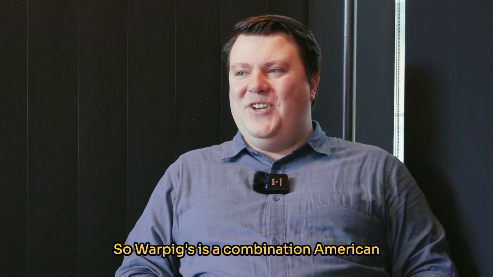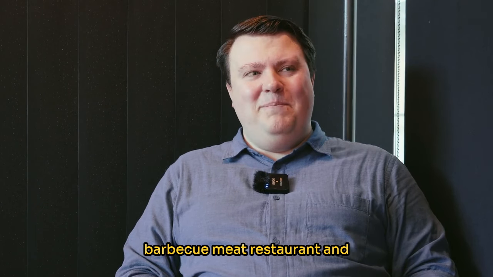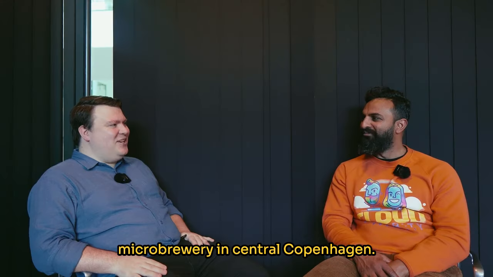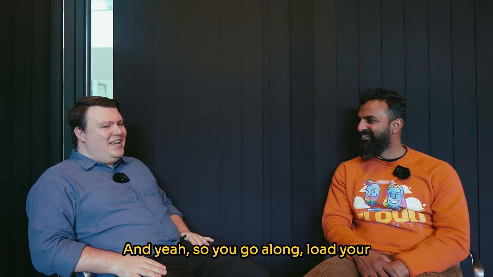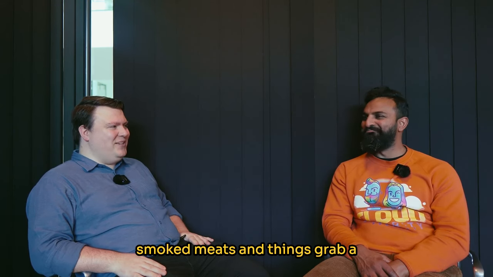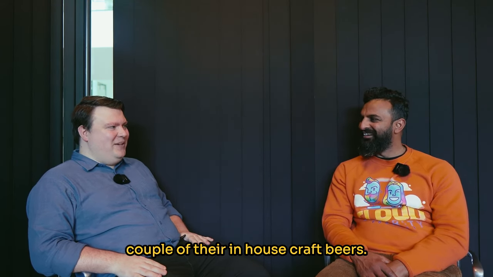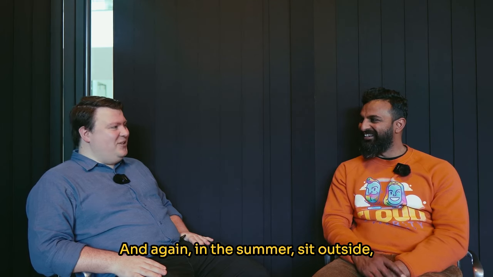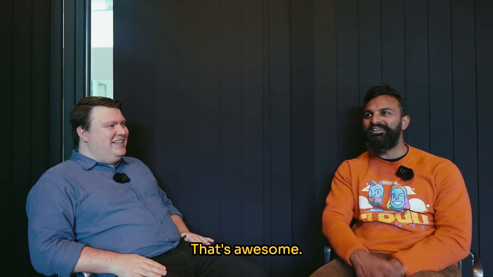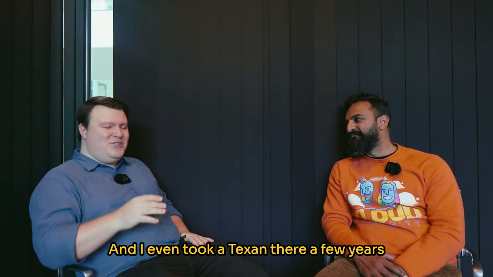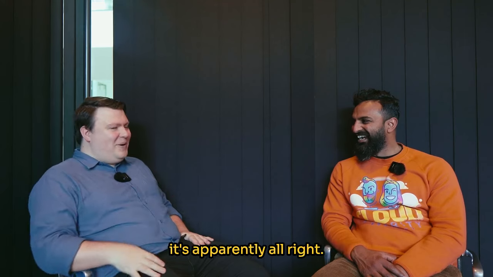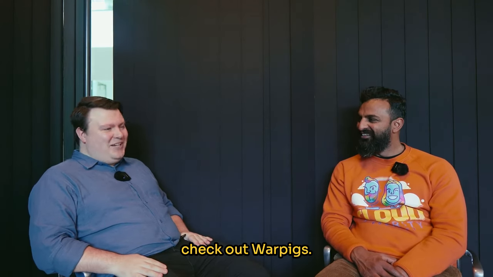So War Pigs is a combination American barbecue meat restaurant and microbrewery in central Copenhagen. And so you go along, load your plate up with all kinds of amazing smoked meats and things, grab a couple of their in-house craft beers, and again, in the summer, sit outside, enjoy the vibes and just chill out. Great smoked meat and craft beer. That's right. And I even took a Texan there a few years back, and the verdict was this is decent. Even by the standards of Americans, it's apparently all right. So if you're in Copenhagen, check out War Pigs.